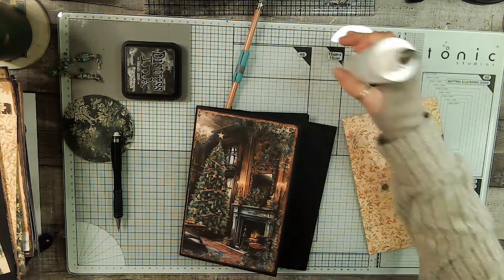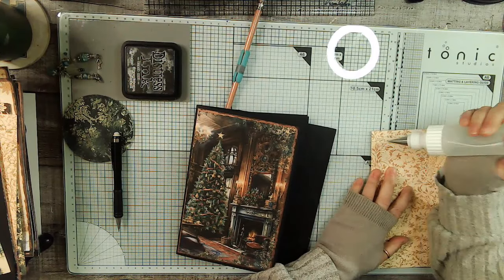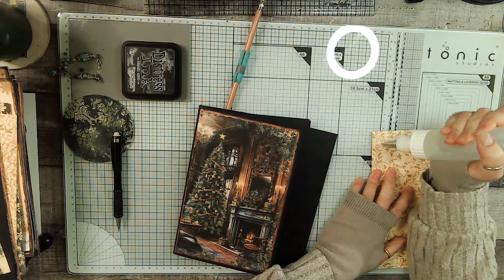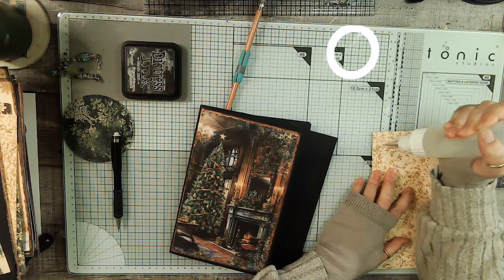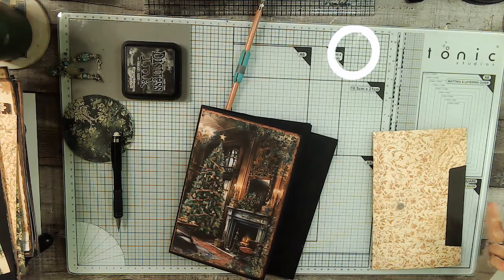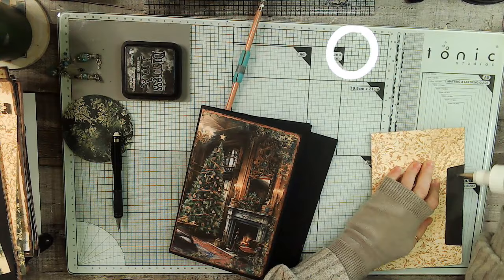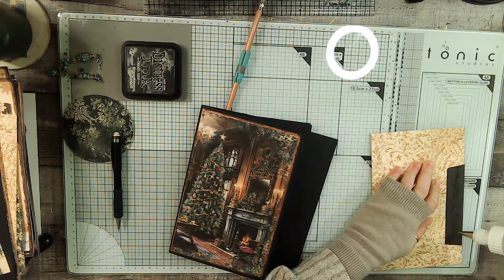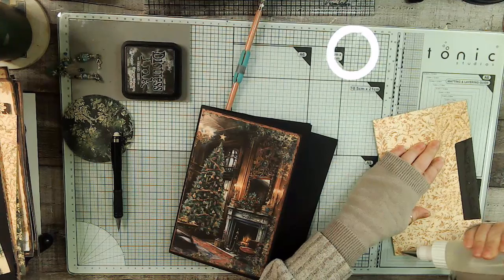I won't be able to have the charm on today because we're going to run out of time. In fact, we've only got 5 minutes left. But you should always have where you glue on the flap, unless you're doing 2 flaps, on the inside of the page and not the outside.